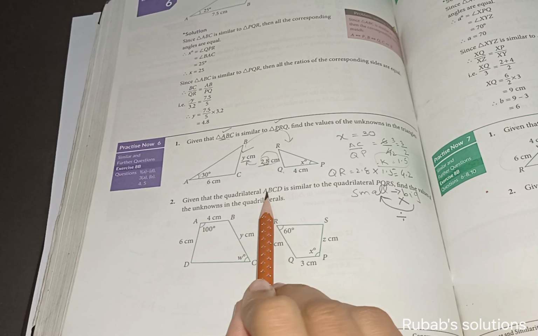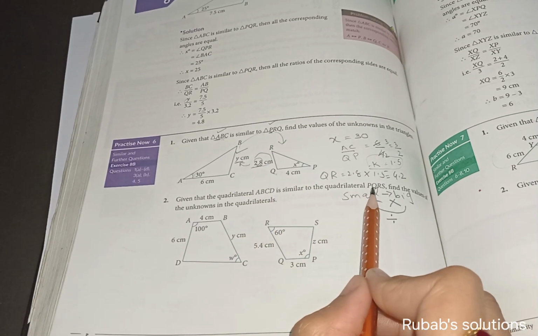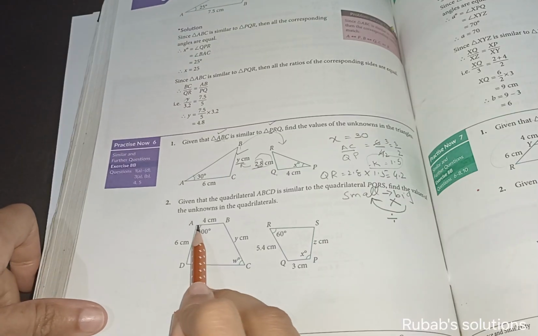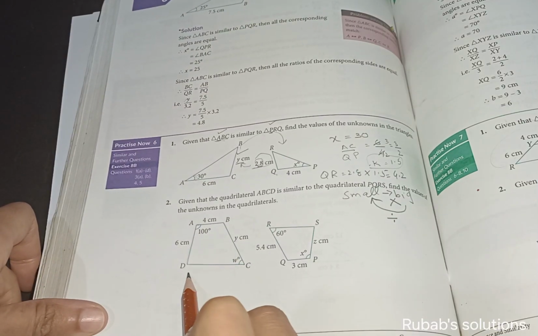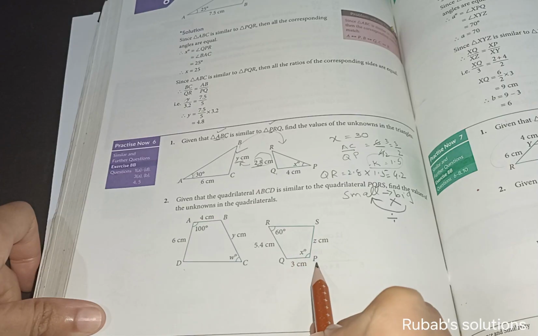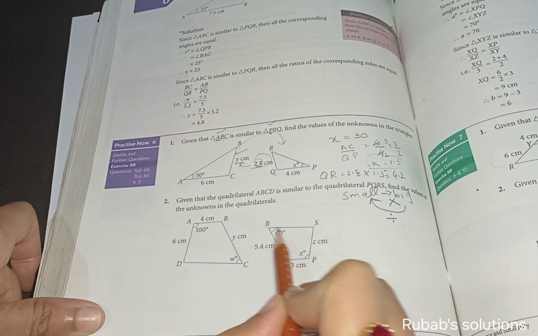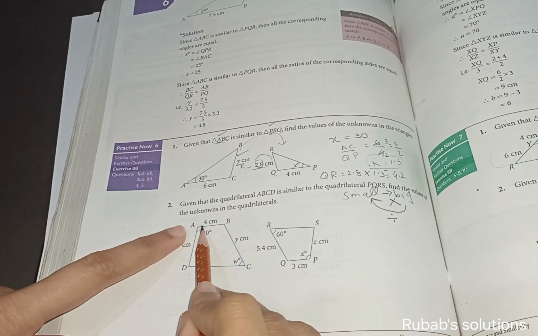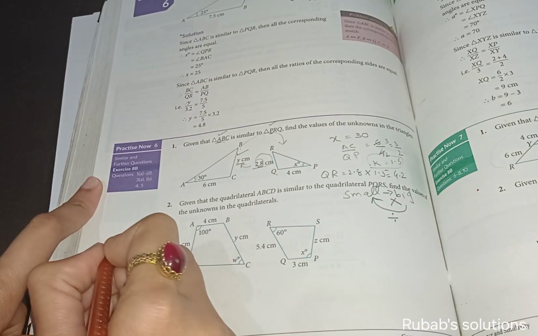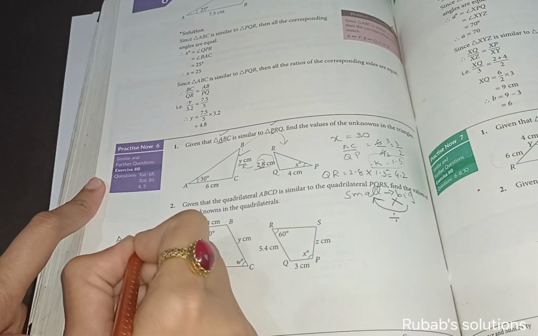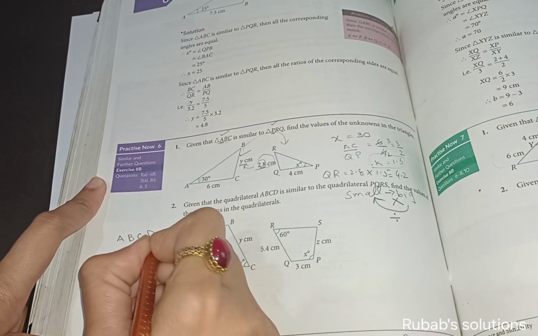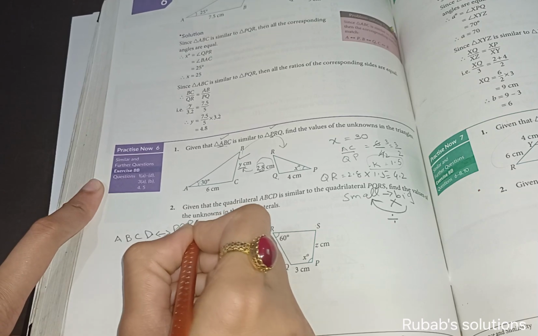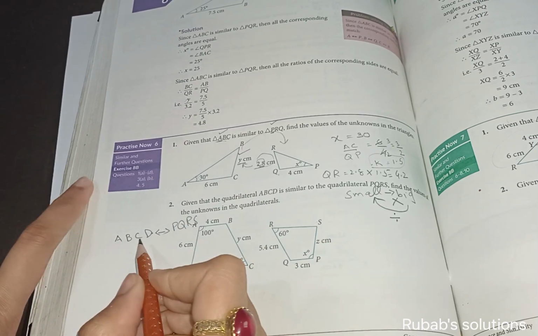Given that the quadrilateral ABCD is similar to the quadrilateral PQRS, find the values of unknown of the quadrilateral. ABCD, and on the other side it is PQRS. So it is a rotated one. I will write here ABCD is similar to PQRS, so it is easy for me to identify that.